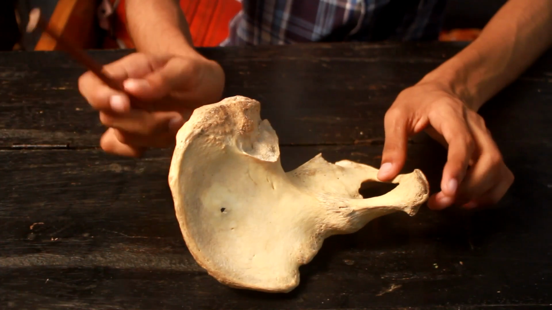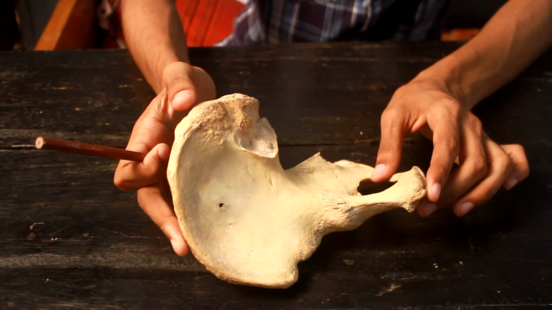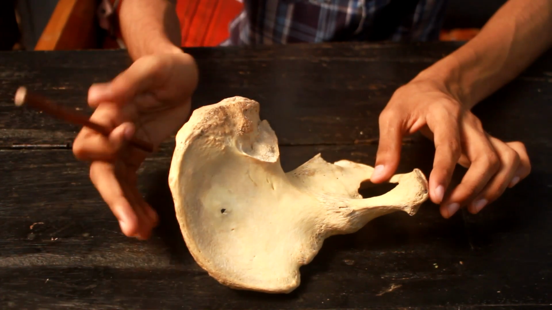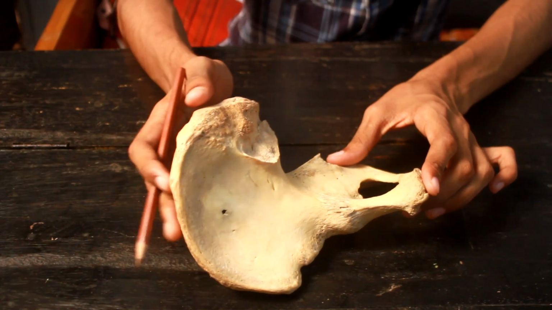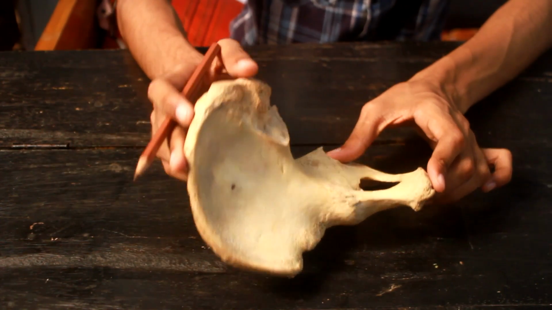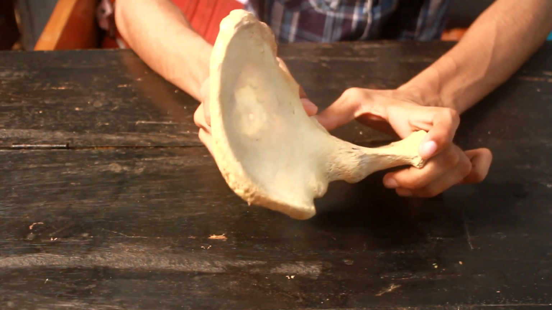Hello everyone, today we will discuss the hip bone. We know the hip bone is part of the pelvic girdle, and the function of the pelvic girdle is that it is the connector between the lower extremity and the axial skeleton. And the hip bone is composed of three bones: ilium, ischium and pubis. These three bones are connected with each other by triradiate cartilage.